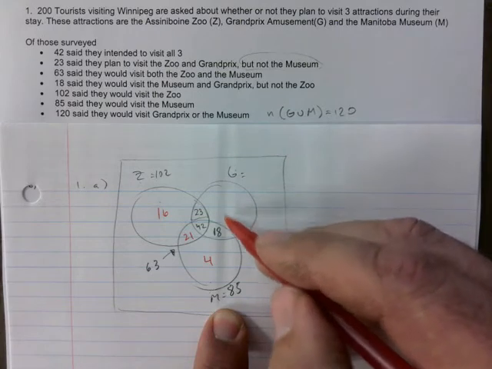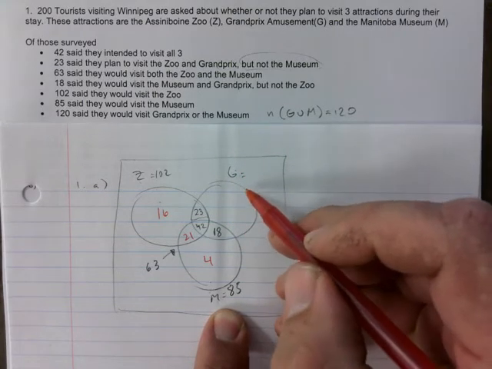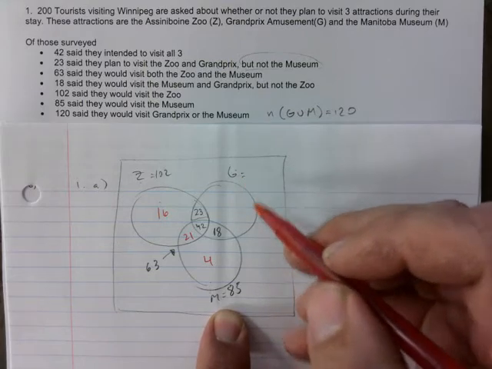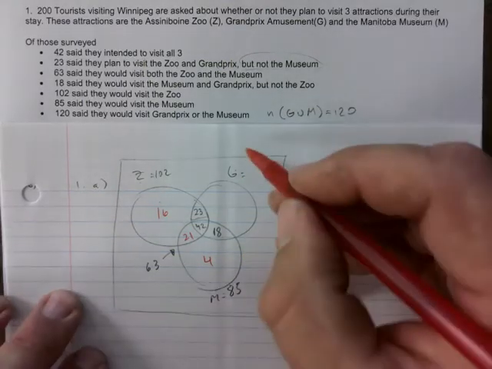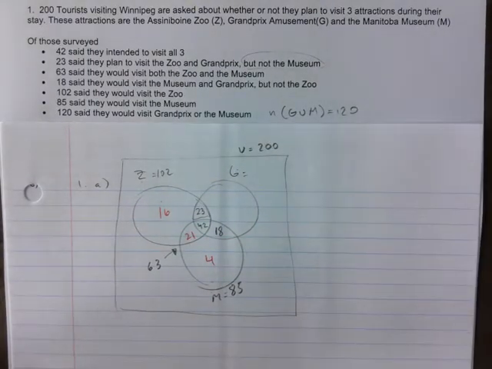And then I cannot do this yet, right? I'm stuck because I don't know the total number of tourists going here. So, okay, I park it there. I know that my universal that I could have done right away, my universal is 200. Okay, so we're leaving it there for now.